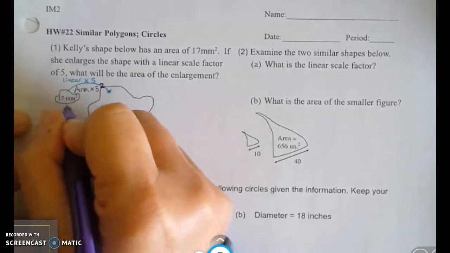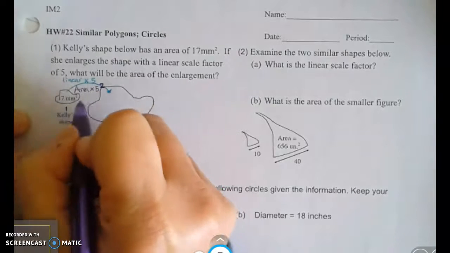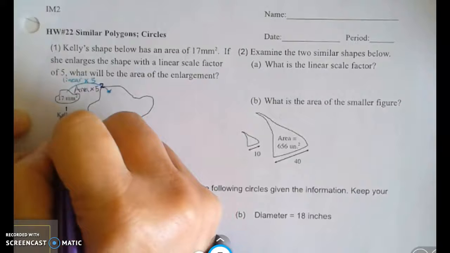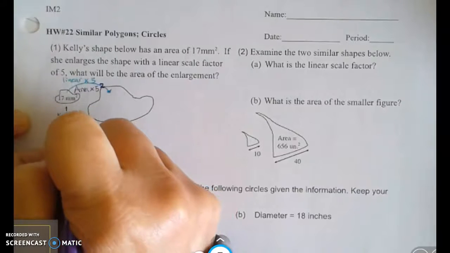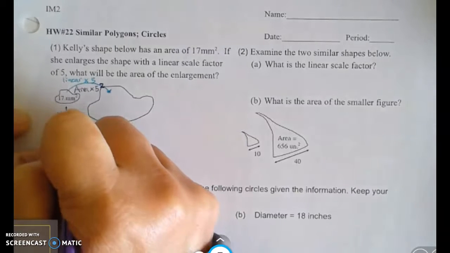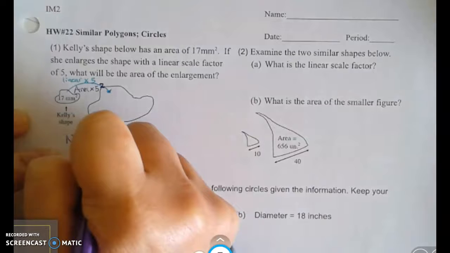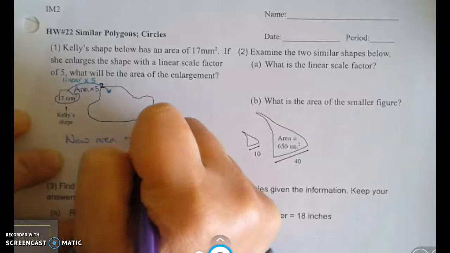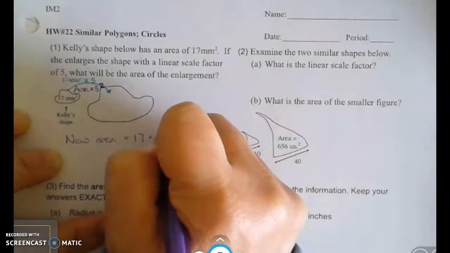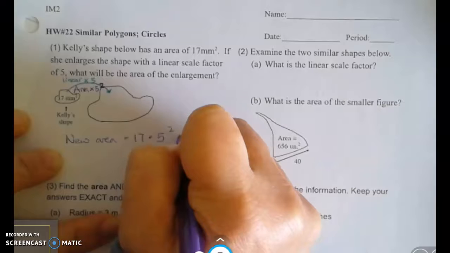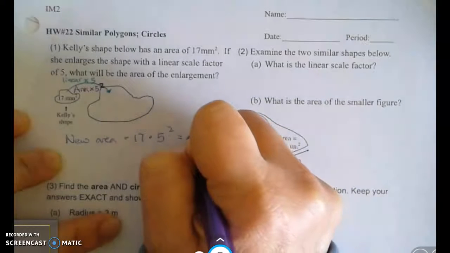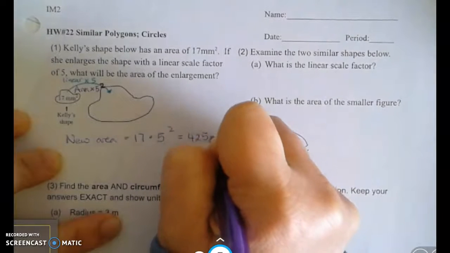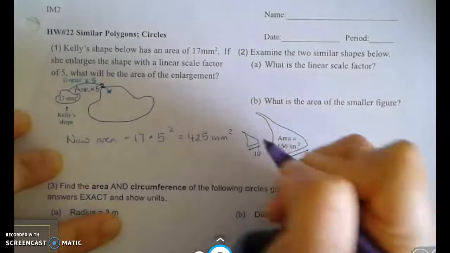If it was just lengthening or the perimeter, we would multiply by 5. But since we are dealing with area, the new area is 17 multiplied by not just 5, but 5 squared, which is 25, which gives us 425 millimeters squared.